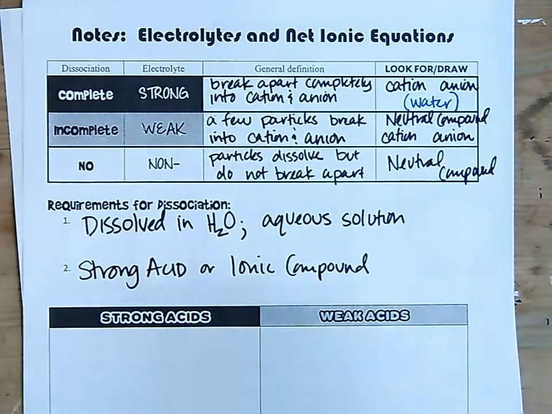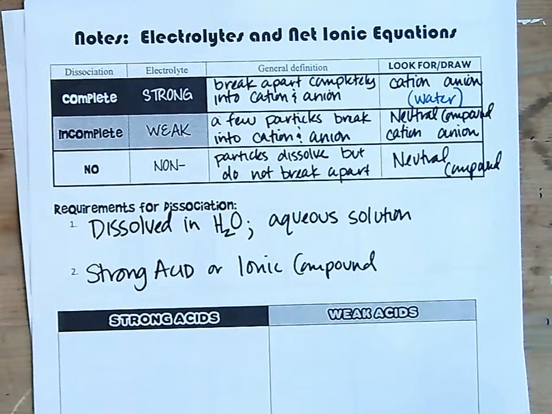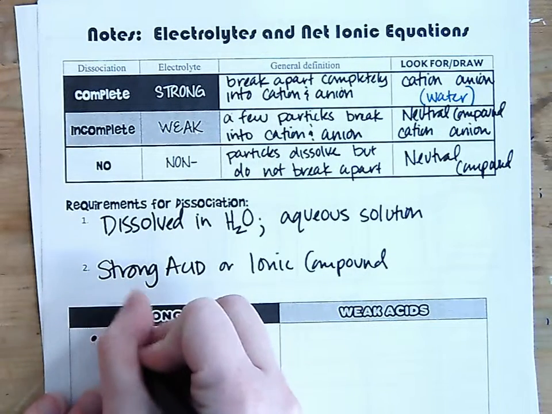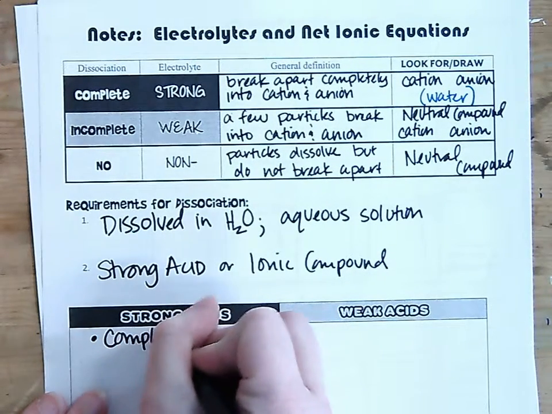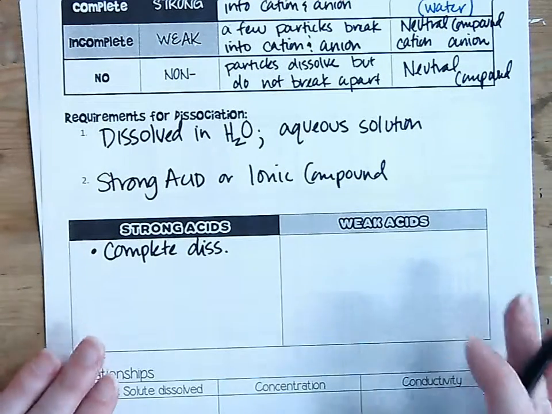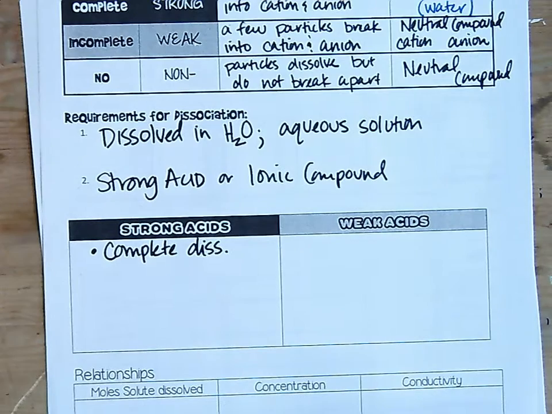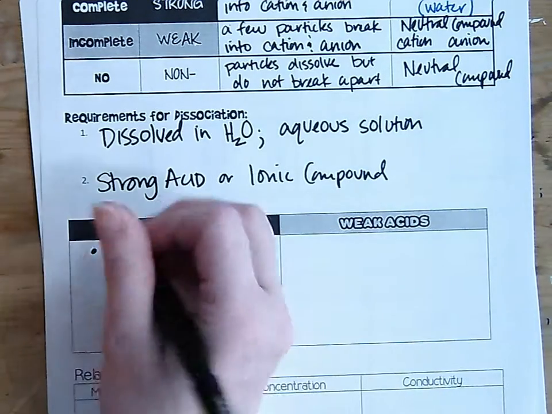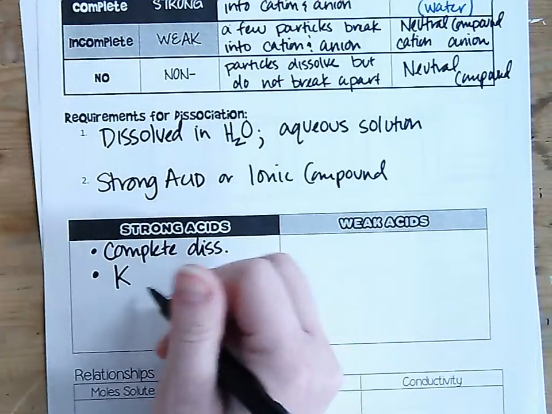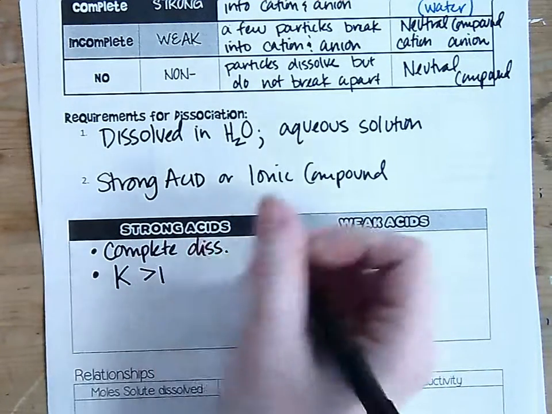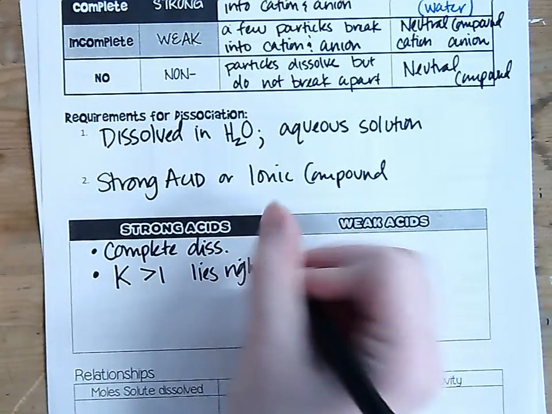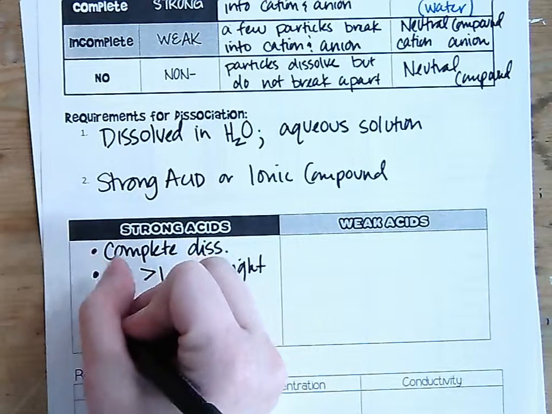All right, so just a reminder, strong acids are going to be complete dissociators. Not necessarily going to have a lower pH. pH does not talk about the strength of your acids. For future reference, this is going to tell us that a K equilibrium constant is going to be greater than 1 or lies to the product side. And our strong acids, there's 6 of them.